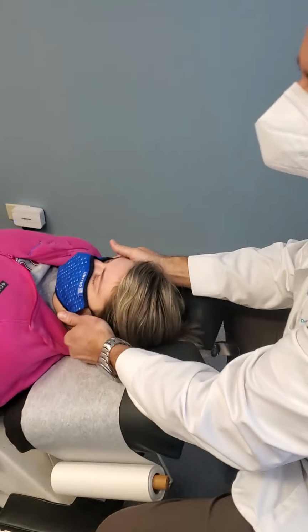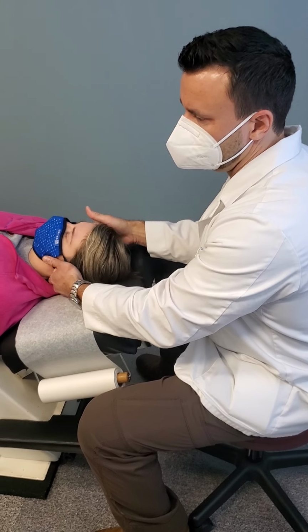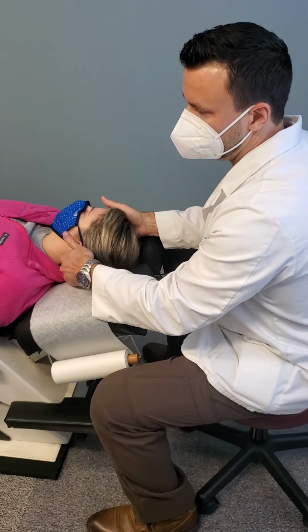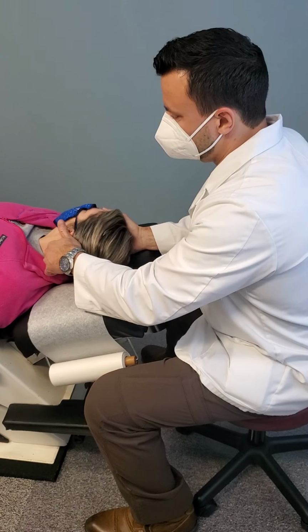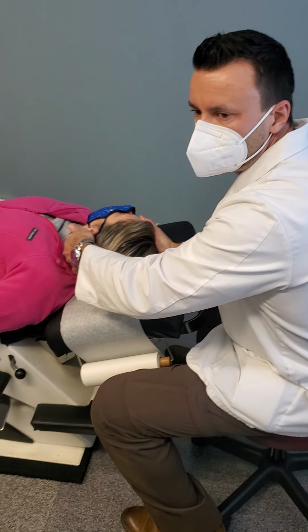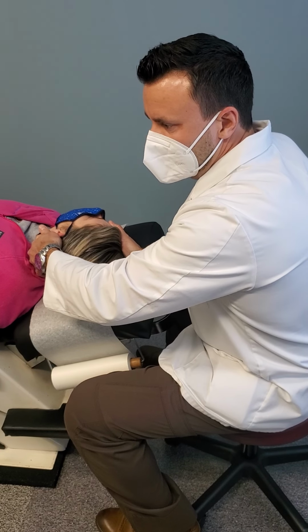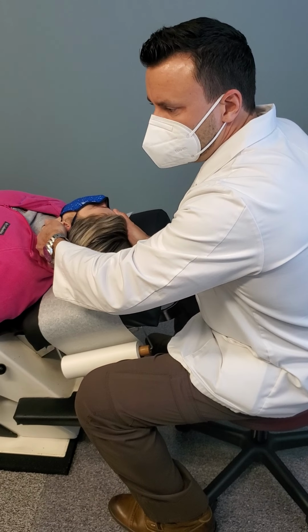So what I'm doing over here is I have the patient nice and relaxed with the table with the headpiece in flexion. I look and I palpate different segments over here to see which segment will be the most restricted in motion. I also look for swelling of the joint capsules. And what I found in this patient's case was C6.